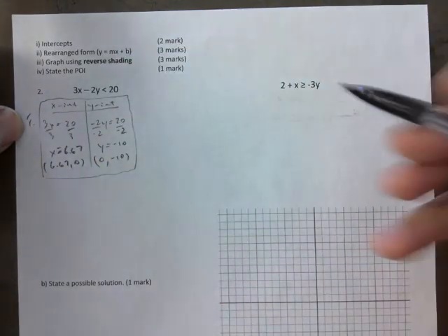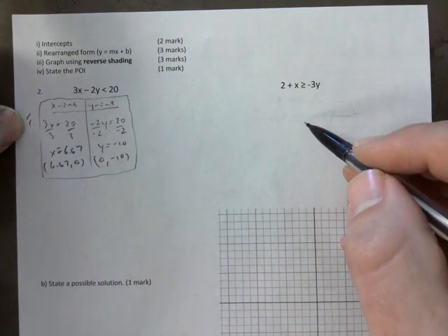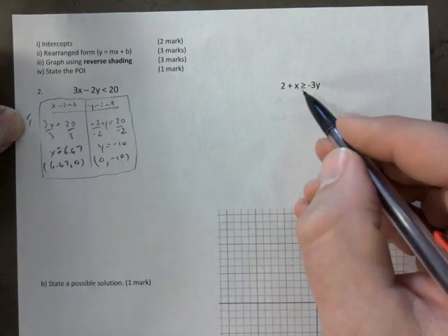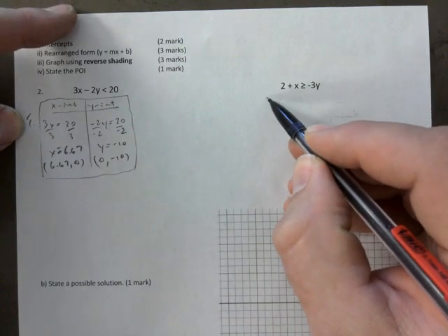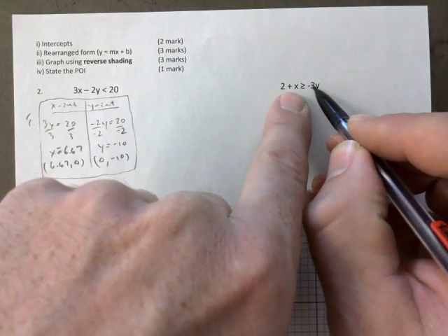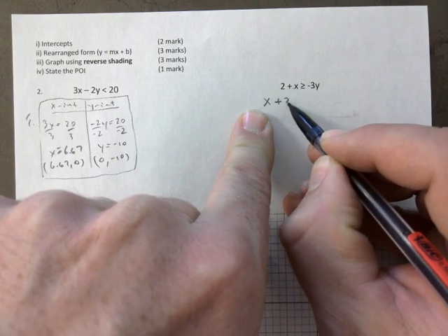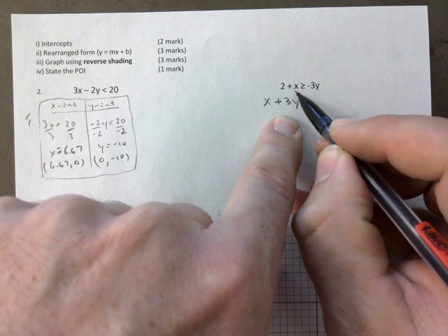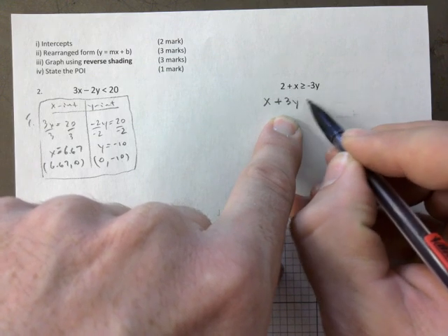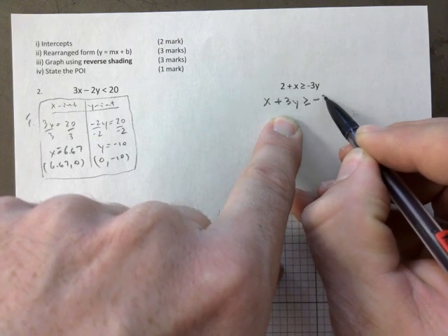And I will do the same thing for this one right away. I'll do the intercepts for both. So this one doesn't quite look the way I want it. So what I do is I bring the 3y over to this side. So it's x plus 3y, right? And the 2 I bring over to the other side. And it goes back negative.